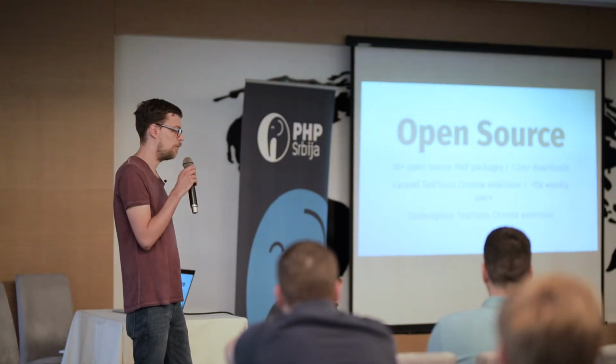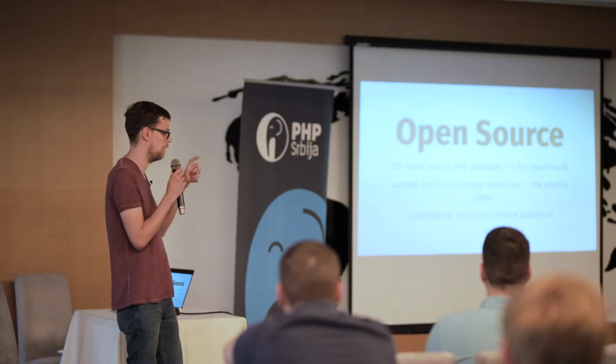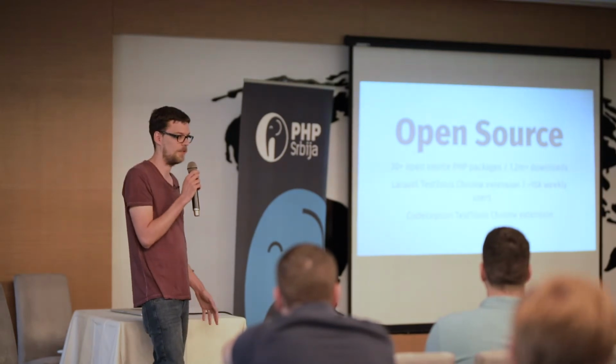In addition, I have a Chrome extension called Laravel Test Tools. It allows you to record your browser activity. You can activate it on your application, and it records where you click and where you type certain things, and at the end it gives you a PHPUnit integration test snippet. It's being used by 50,000 users per week. I know it's not the TDD approach, but it's helping to write more tests for applications. That is great.